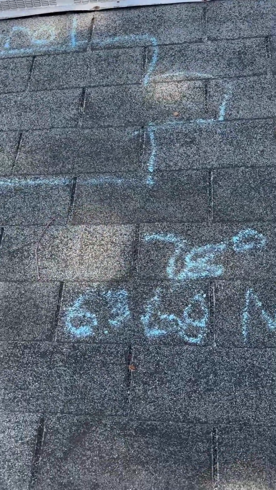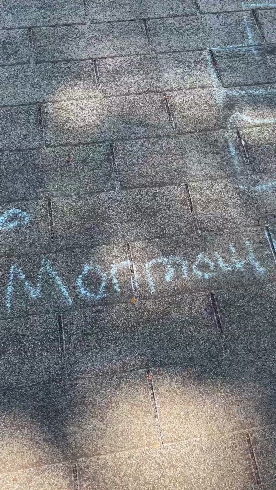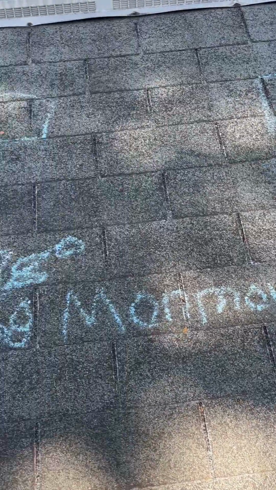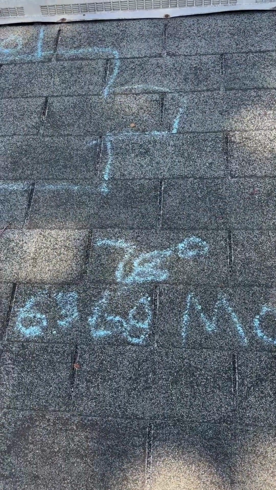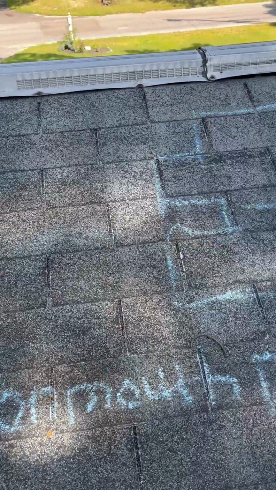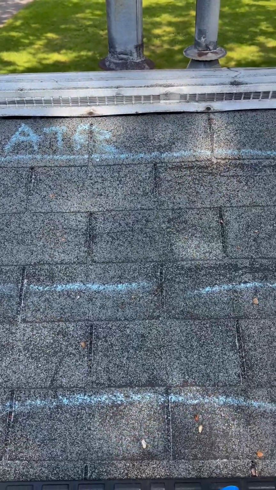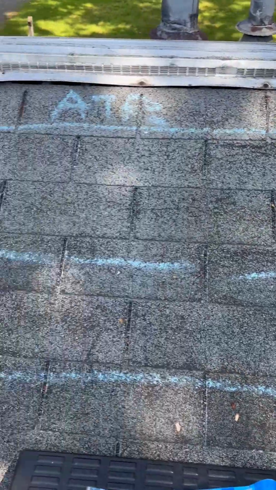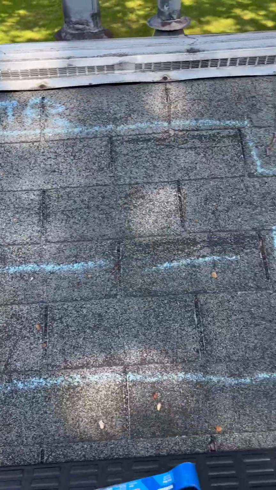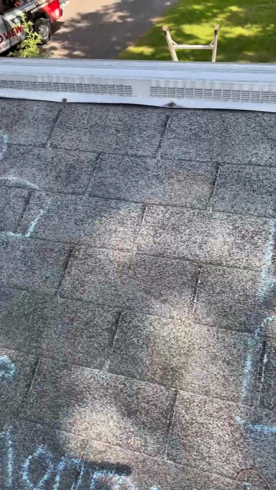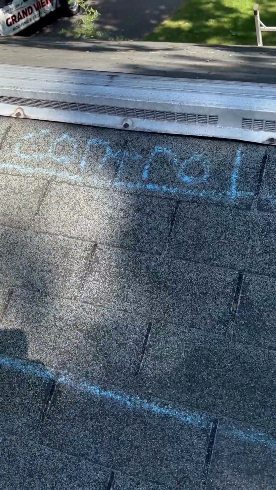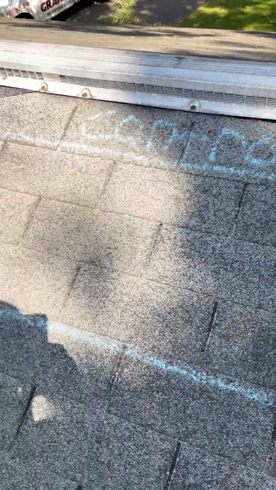I am here at 6368 Monmouth Drive, temperature of 78 degrees. I am here at this customer's home to perform an attempt to repair. My ATR square is outlined here in chalk, as well as my control square. This is the current condition of the roof without any repair attempts being made.